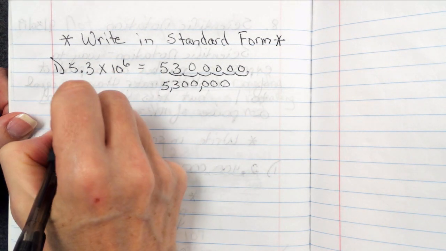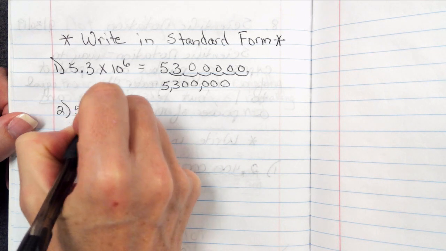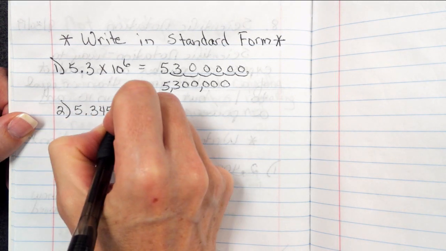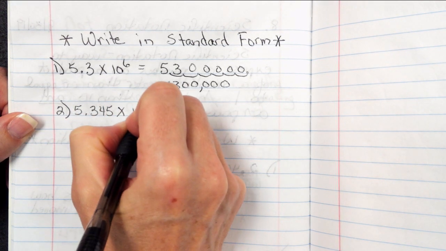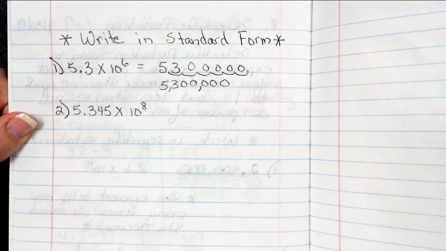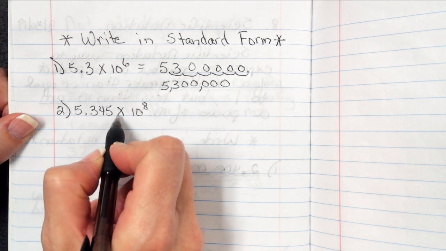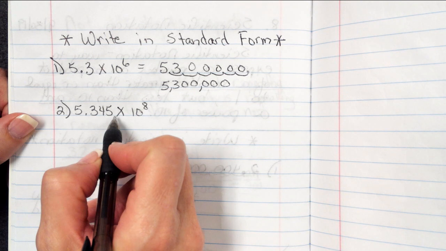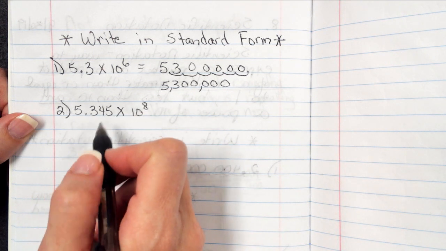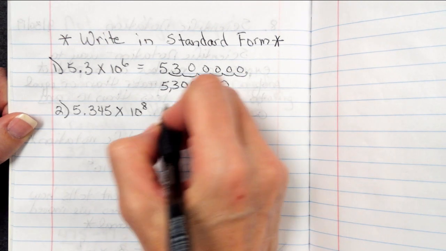All right, let's do another one. Let's say I've got 5.345 times 10 to the 8th. All right, so we're going to move it 8 times. I've already got 3 numbers here, so think about how many more zeros you're going to need. Well, 8 minus 3 is 5, so you need 5 zeros.